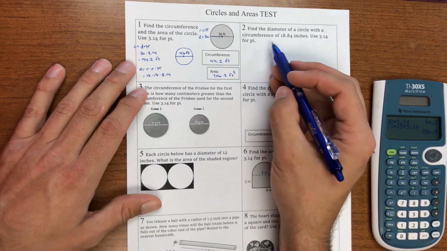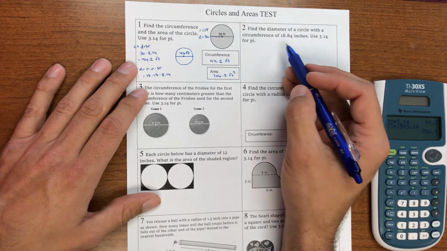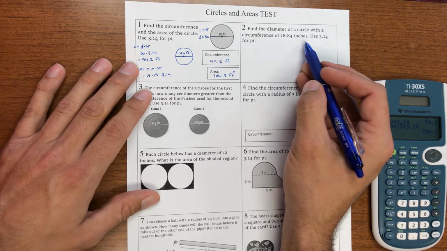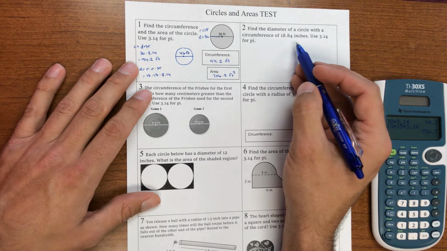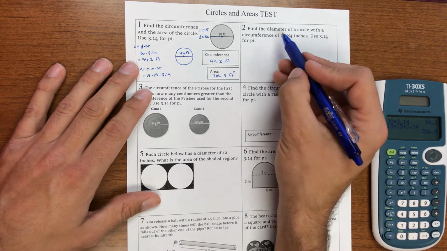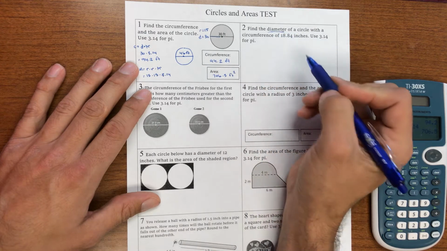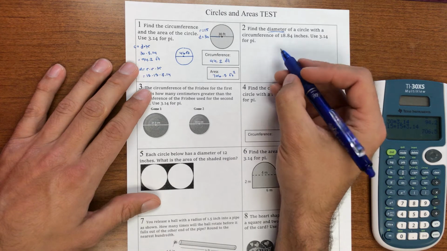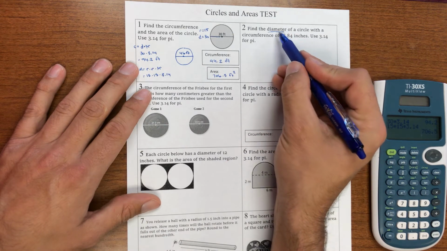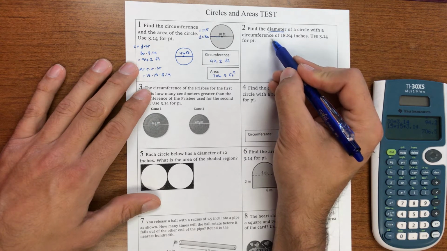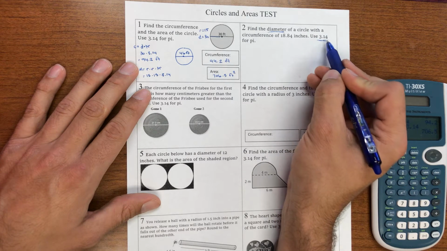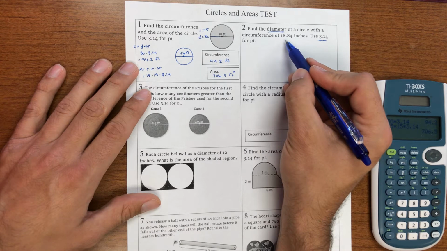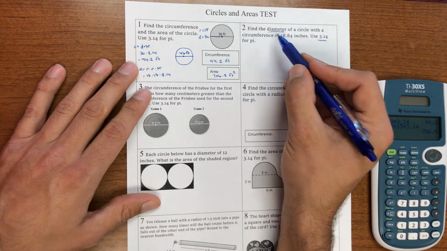Okay, number 2, find the diameter of a circle with a circumference of 18.84 inches. Now this one I know confused a few of you because you're going backwards. We're trying to find the diameter, and we already know the circumference. We know that to get from the diameter to the circumference, I get bigger, so I have to multiply by pi. But I'm going backwards. I already know the circumference is 18.84. I want to go backwards to figure out the diameter.